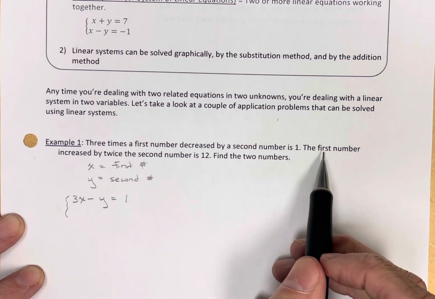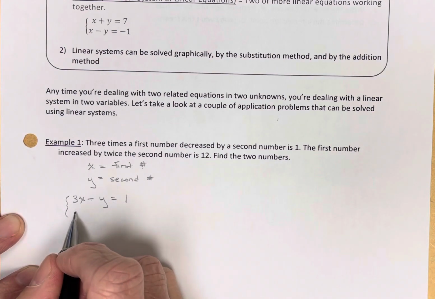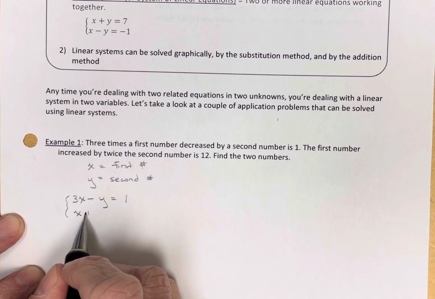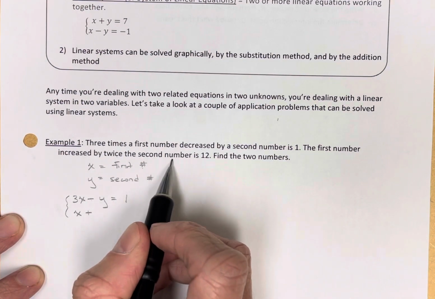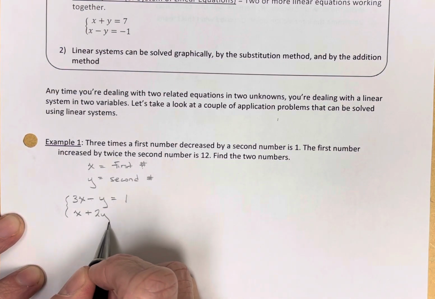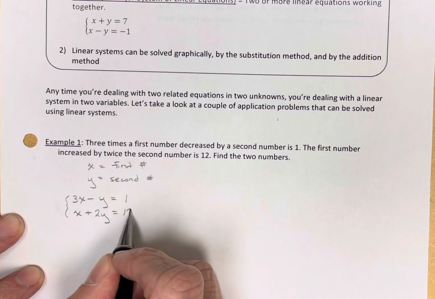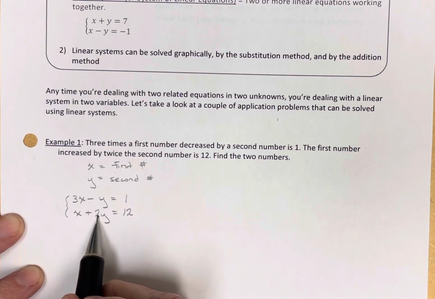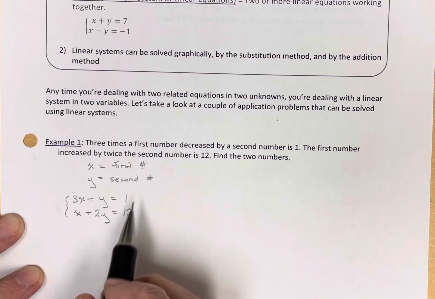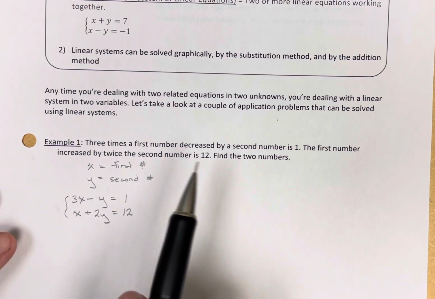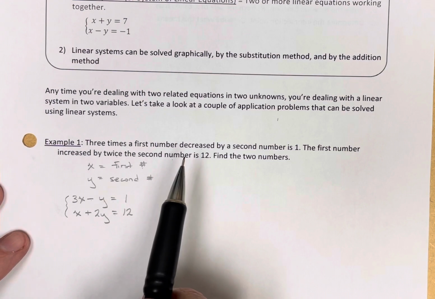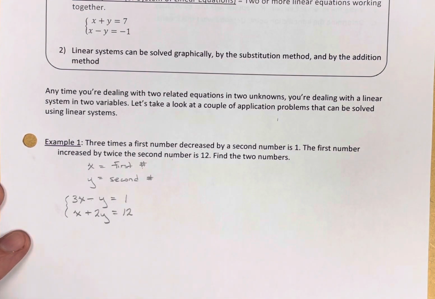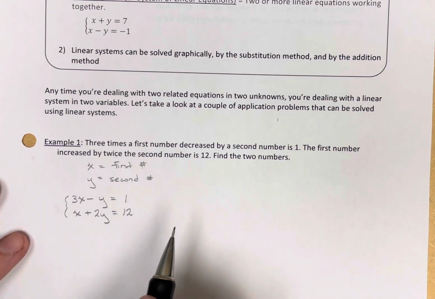Our second sentence, the first number, that's x, increased by would be plus, twice the second number, so that would be 2y, is 12. So the first number increased by twice the second number is 12. So that takes you back to some of those earlier math days, translating number sentences into mathematical equations.